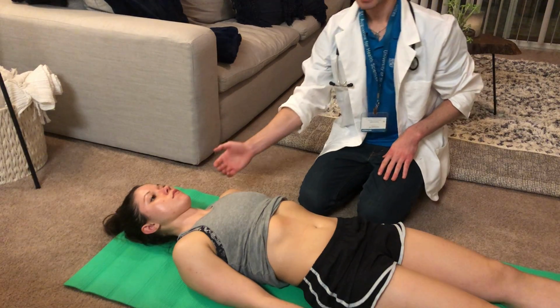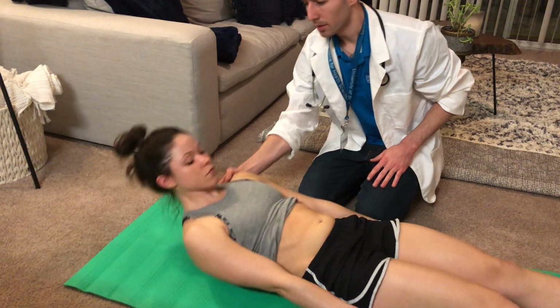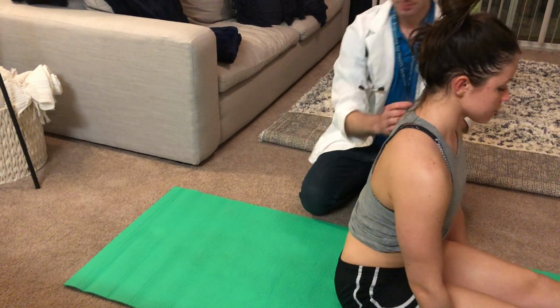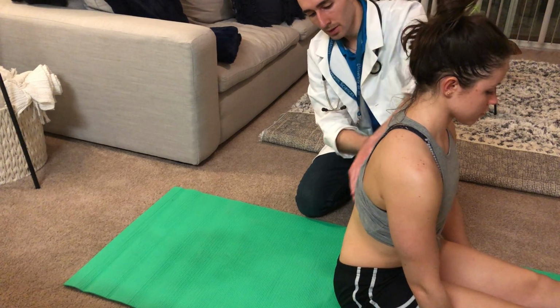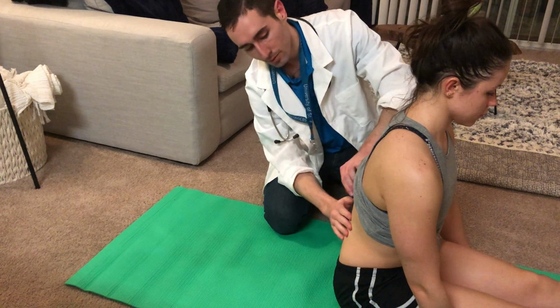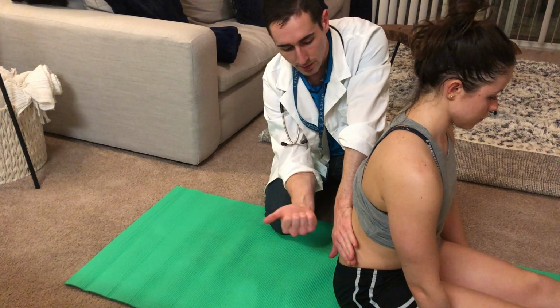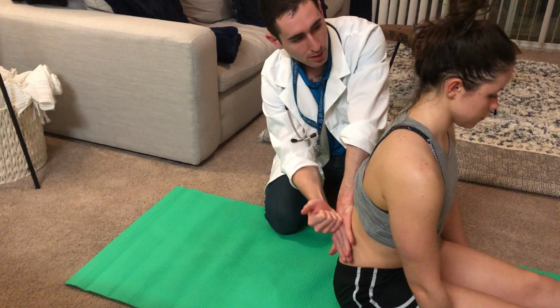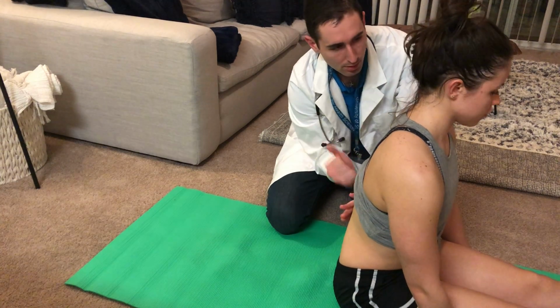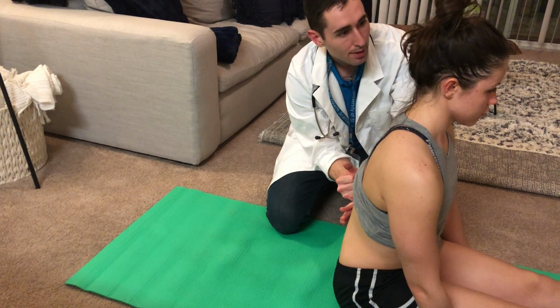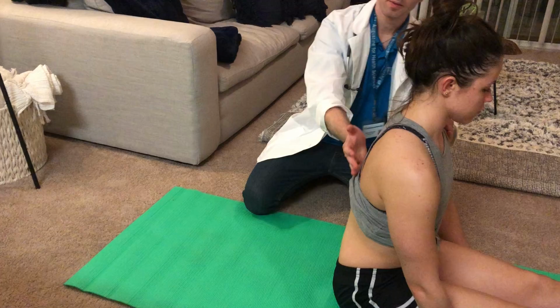Next, I'm going to percuss the kidneys, so I'll have the patient sit on up. So I'm going to find the costovertebral angle on the 12th rib and provide a percussion. Any pain or symptoms with that? No. Any pain or symptoms with that? No. Wonderful. I'll have you lay back down.